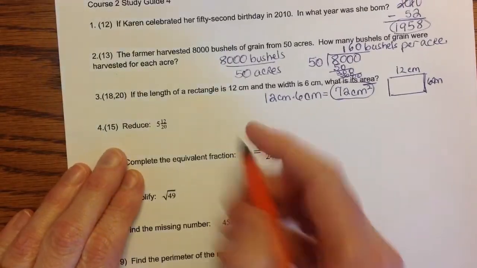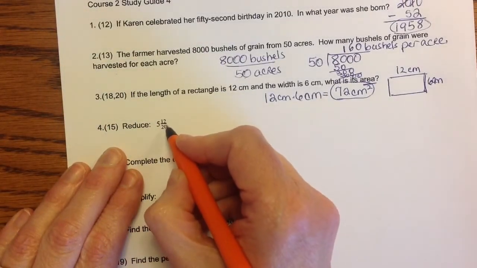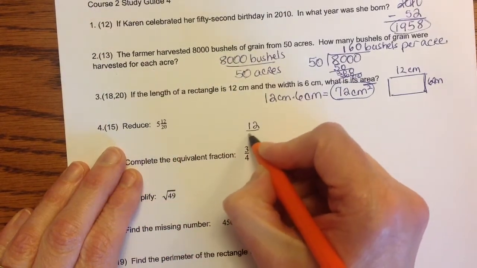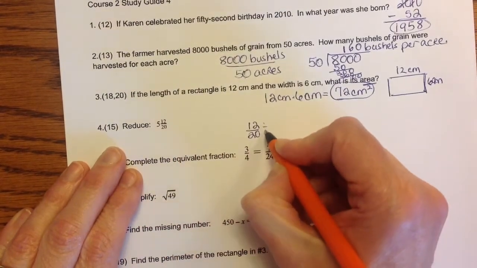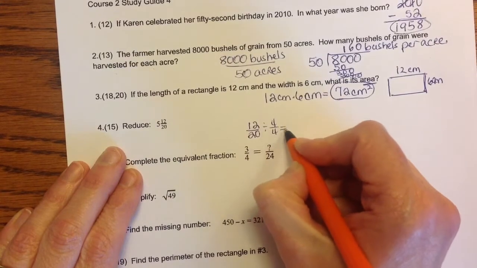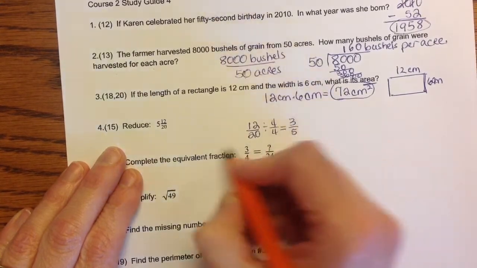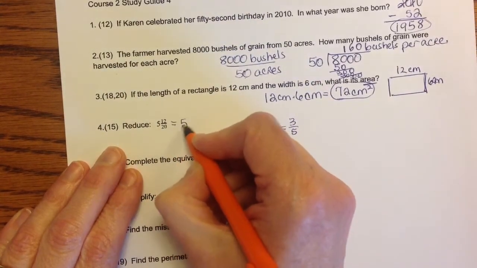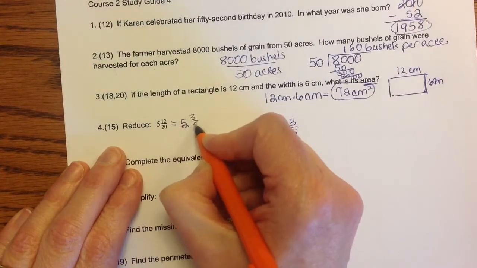Number 4 says reduce 5 and 12/20ths. Well, I'm going to take the 12/20ths over here and divide it by 4 over 4 and get 3/5. And so I'll come back up here and put the 5 on it and write 5 and 3/5.